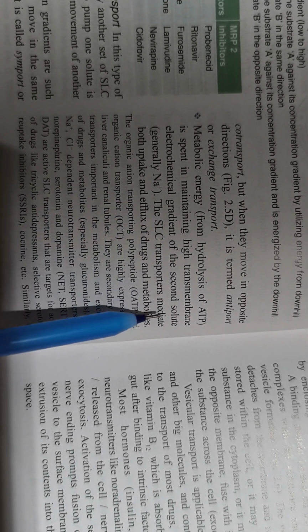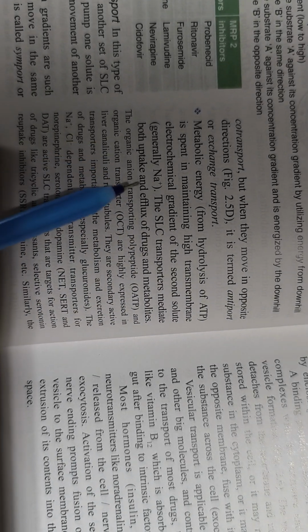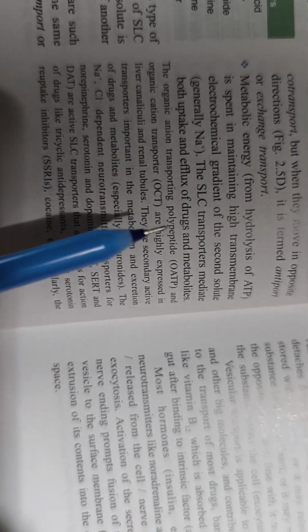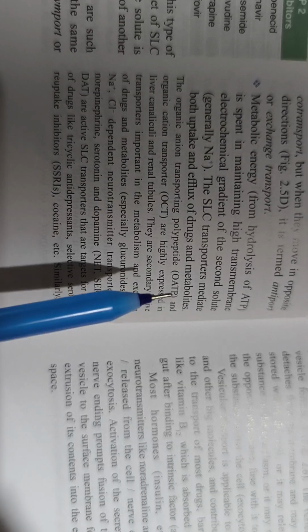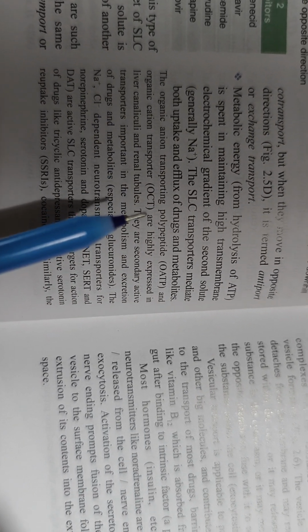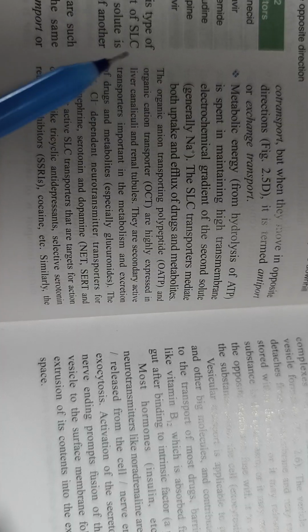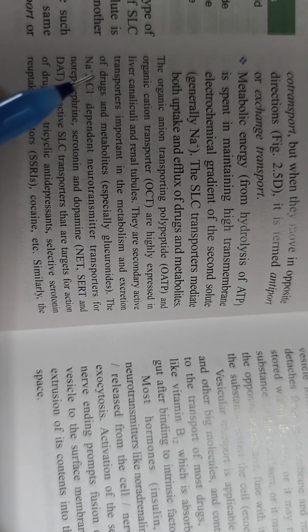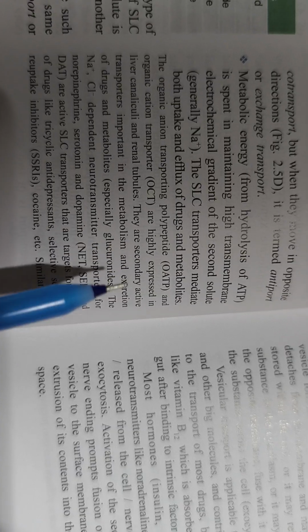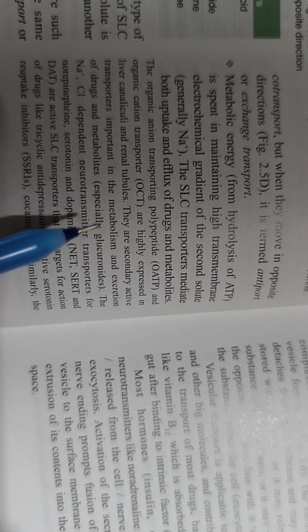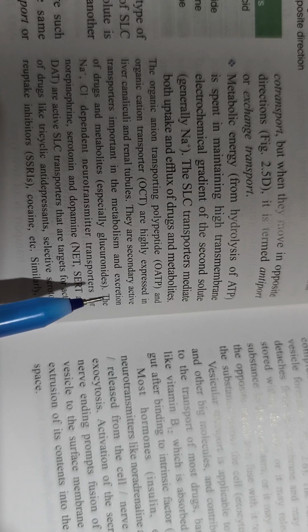The SLC transporters mediate both uptake and efflux of drugs and metabolites. The organic anion transporting polypeptide OATP and organic cation transporter OCT are highly expressed in liver canaliculi and renal tubules. They are secondary active transporters important in the metabolism and excretion of drugs and metabolites, especially glucuronides.